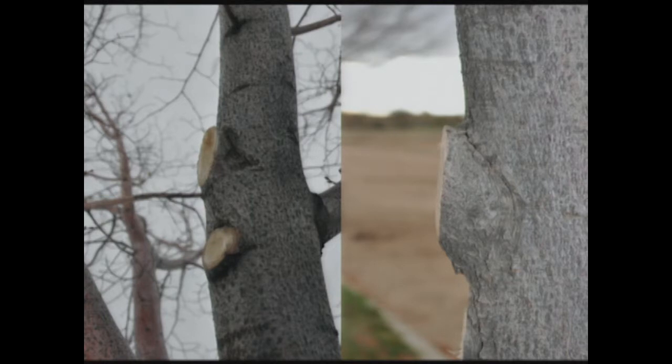So here's some examples, some poorly executed cuts. These are flush cuts. Obviously, they went straight up and down right through the collar. This one's kind of deceptive. You might think, well, maybe, but you can see the collar right here, and it's going off at an angle like that. So that was a cut through the collar as well.